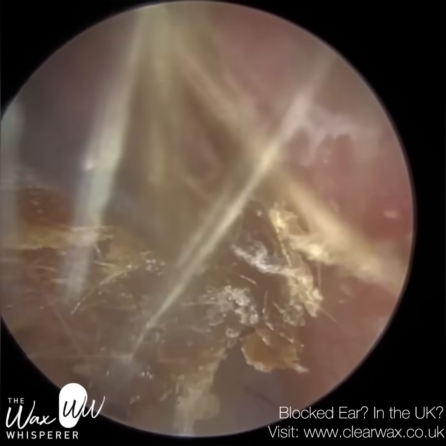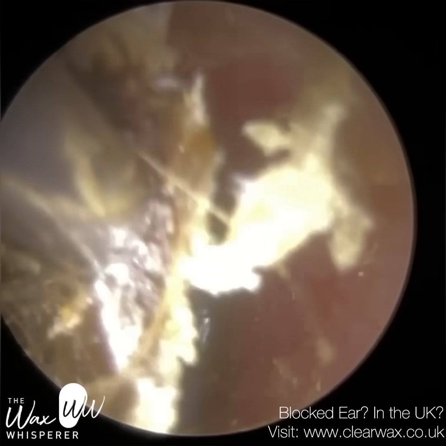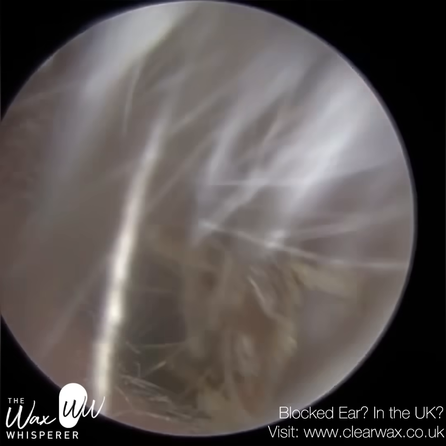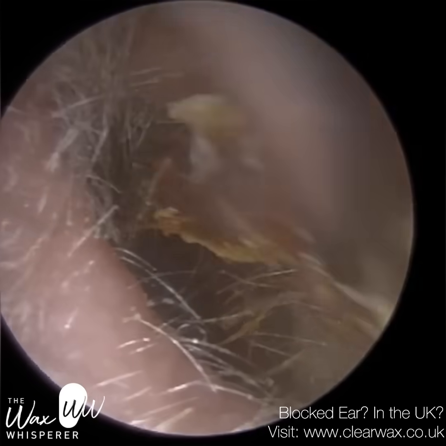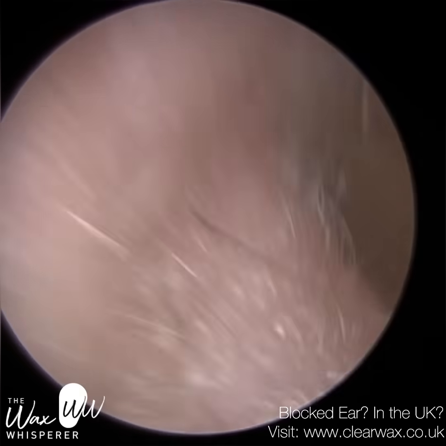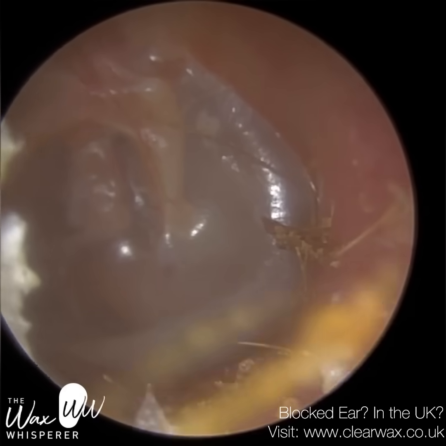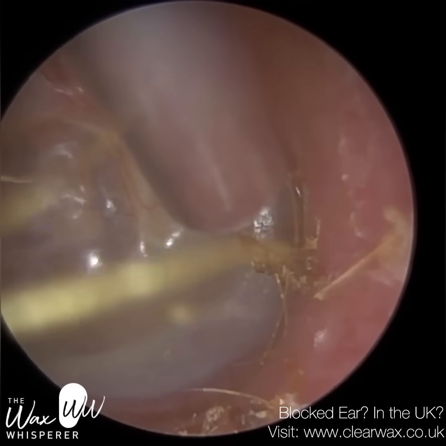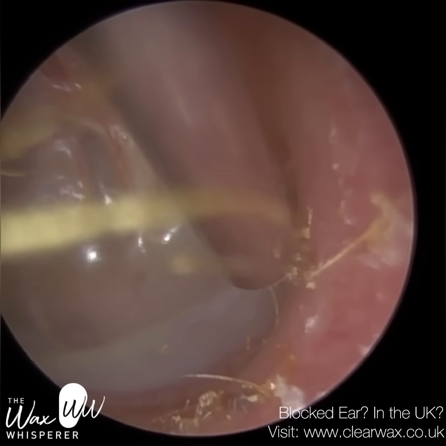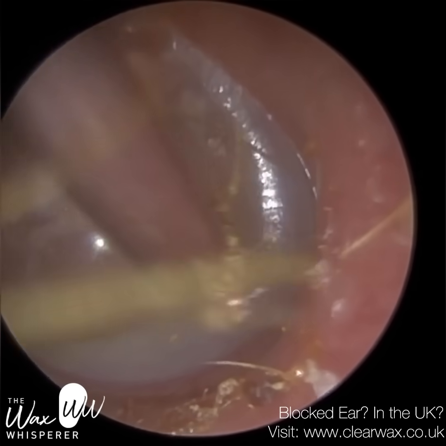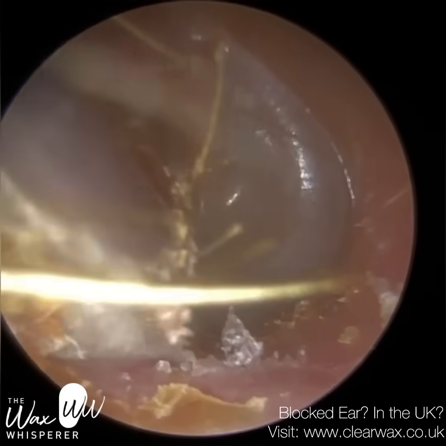So to ensure the air pressure behind the eardrum is equal to the air pressure in the atmosphere, there's a tube in the middle ear called the eustachian tube that connects to the back of the nose, the nasopharynx. And the eustachian tube is responsible not only to equalize the air pressure, but it's also a drain pipe, so any fluid that accumulates behind the eardrum can drain away.